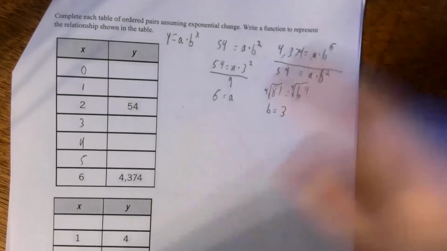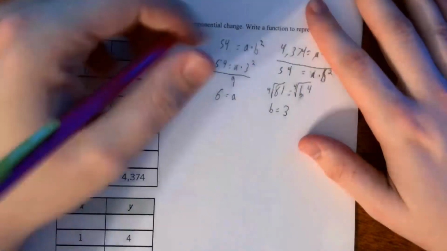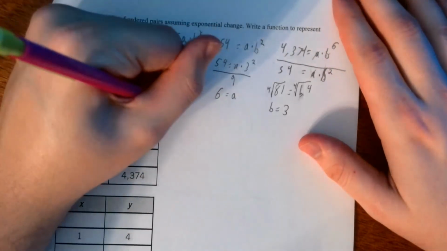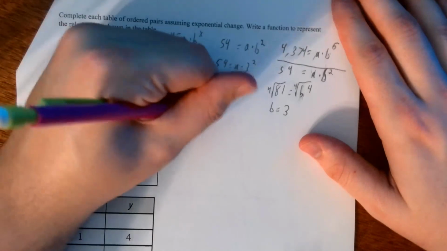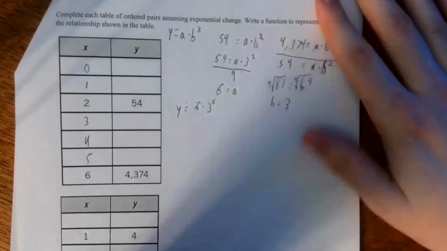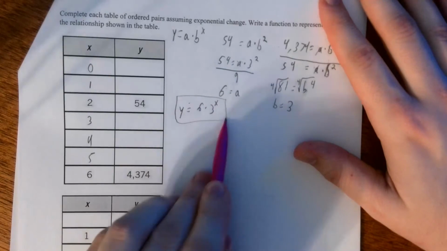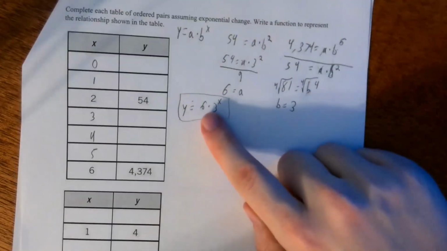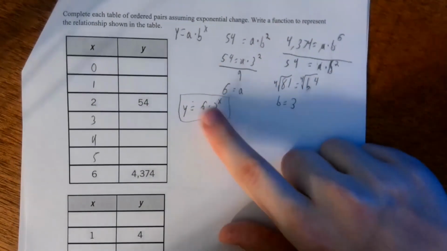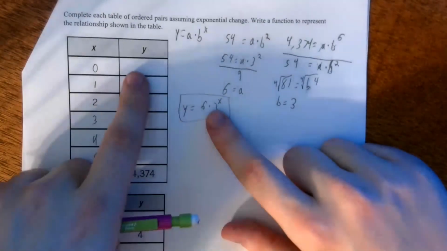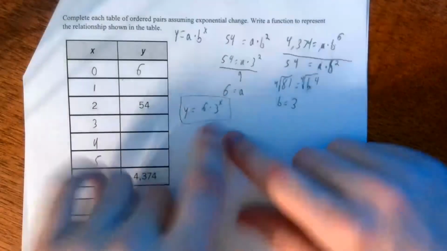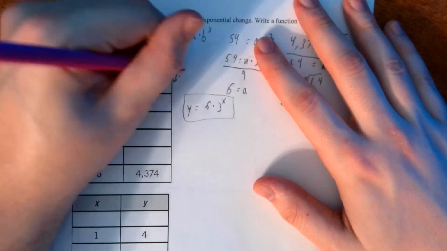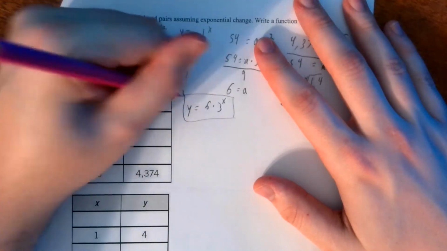So I have my a and I have my b. So my equation here should be y equals 6 times 3 to the x power. So that's my function or my equation for this one. I know that 6 is my starting value, right? So 6 for my starting value should be where this one goes right here, since x is 0. And I know that I'm changing by 3 every time. So with this table, I'm just going to multiply by 3 every time, right?